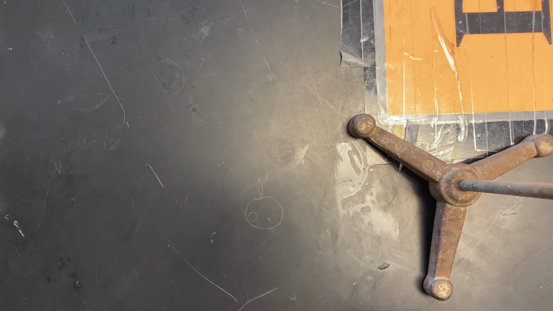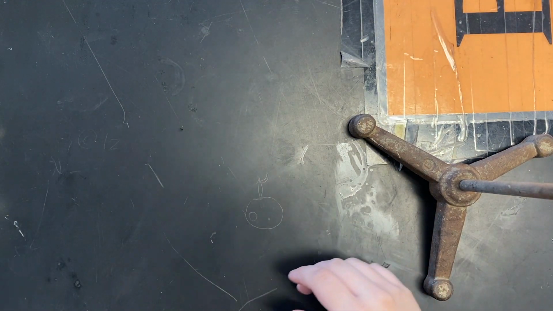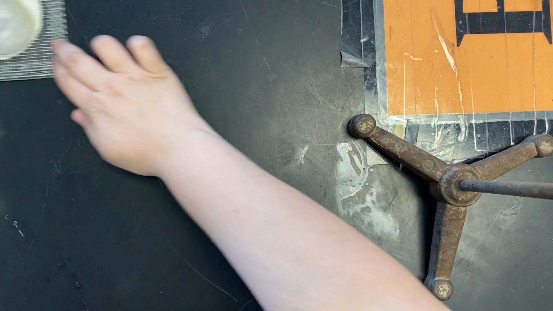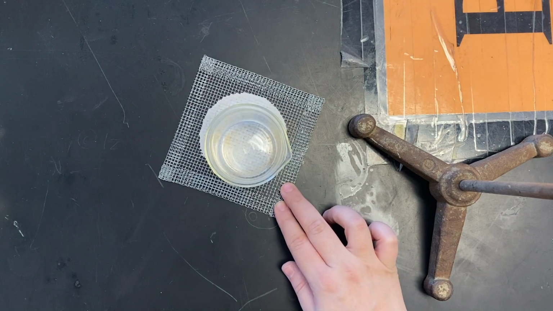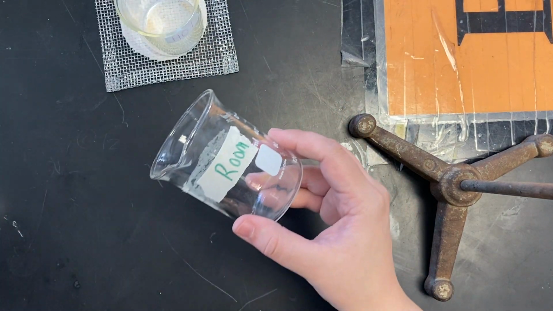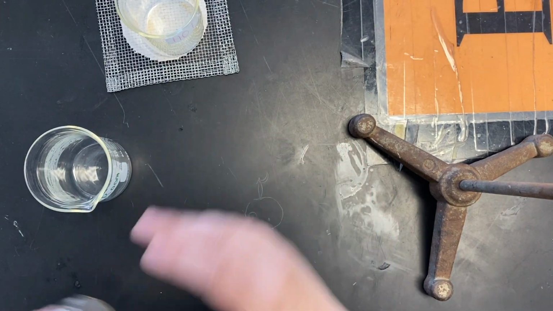So once we are getting into our lab part, you will see, at your lab station, you're going to find a beaker on a wire cooling mat that says hot, one that says room for room temperature, and one that says cold.